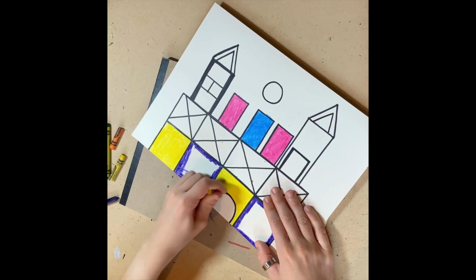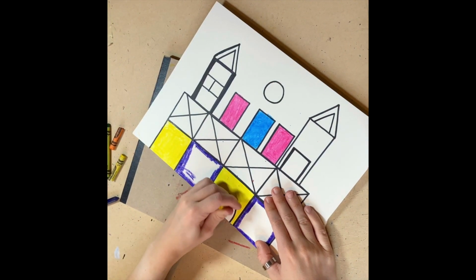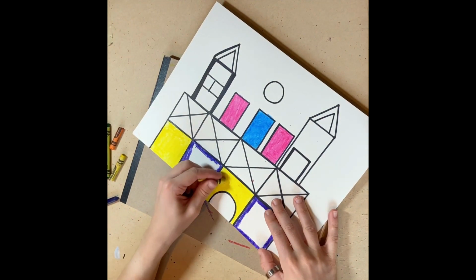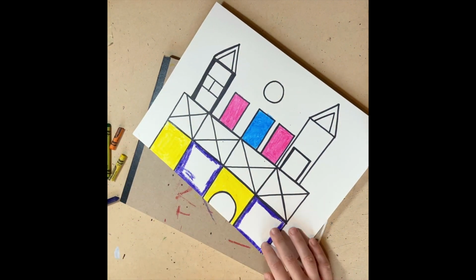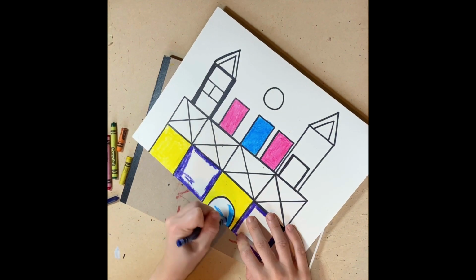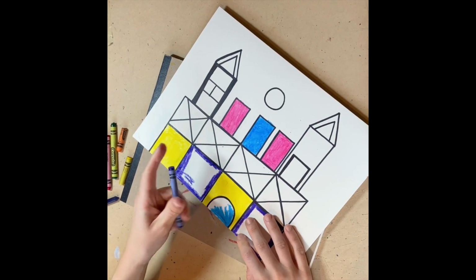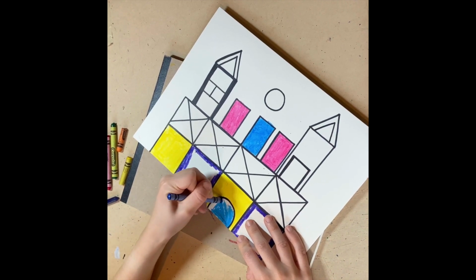And understanding patterns, so making patterns within the shapes. So a pattern repeats itself. So red, purple, yellow, purple. I'm going to do the door blue because I'm already on this one. So just want to color that.